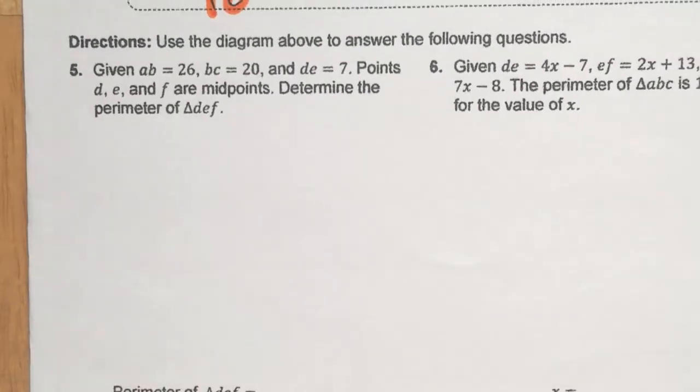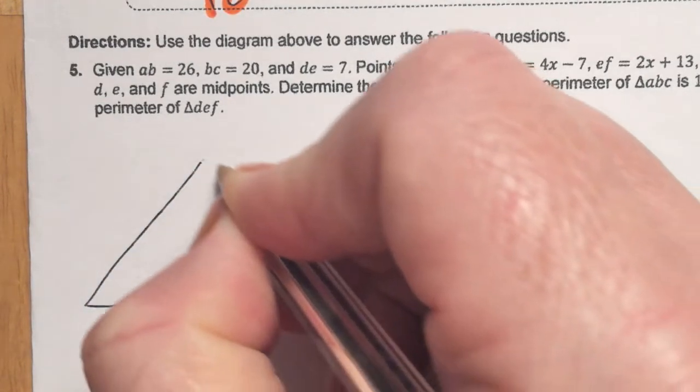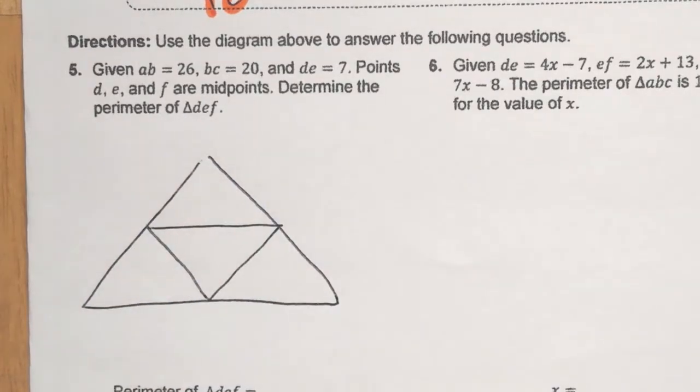Oh, these buggers, they did not draw the picture. That's totally okay. Just draw your own picture. Just remember, you are drawing the picture. This is not a legit picture, so you cannot trust your side lengths. You can trust the numbers, but not what it looks like. You don't know what it looks like. So we're just going to draw a big old picture. The bigger you draw, the safer you'll be. And then the insides.